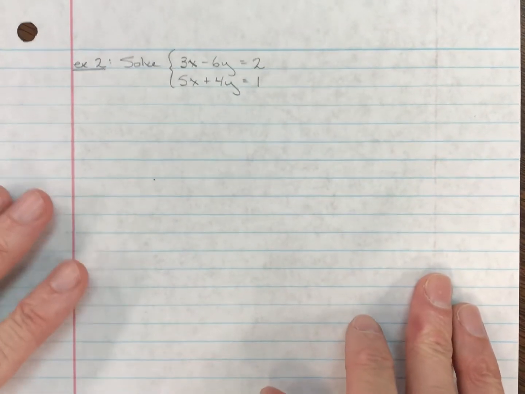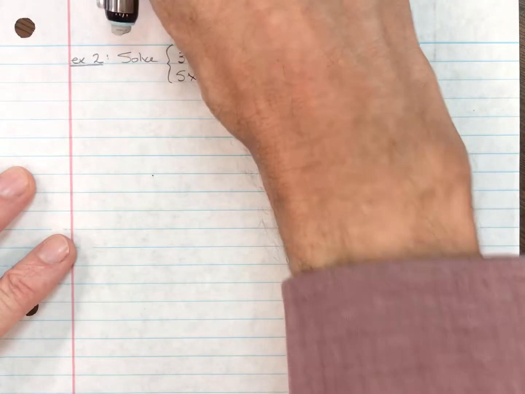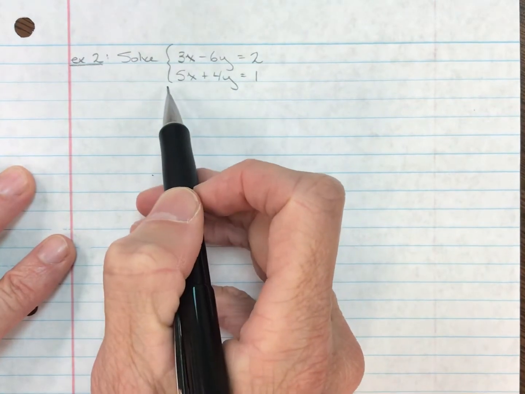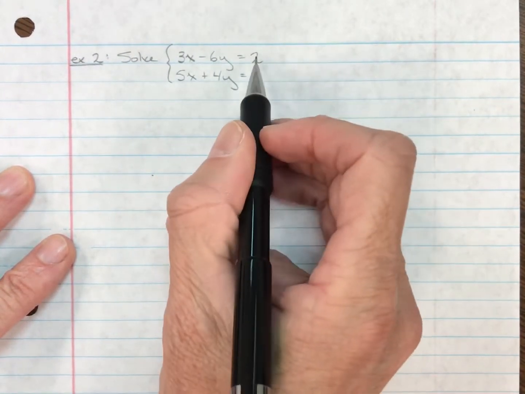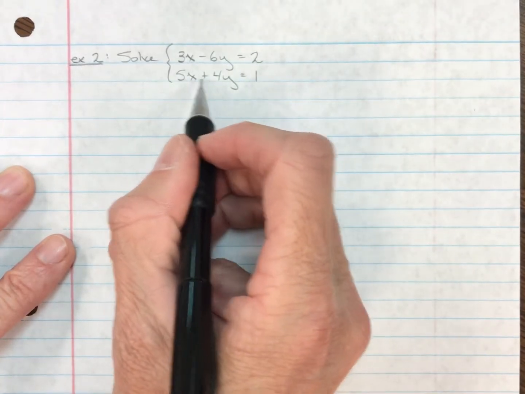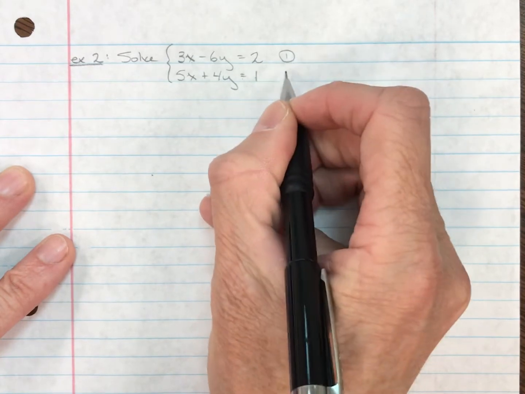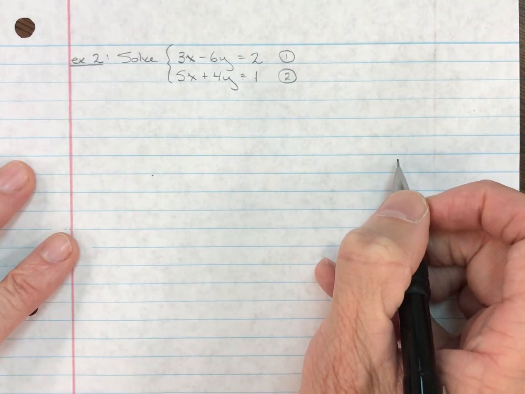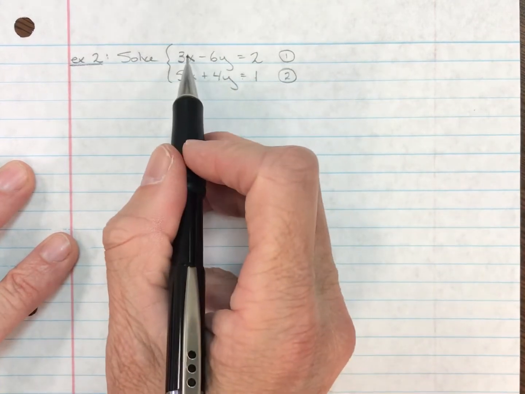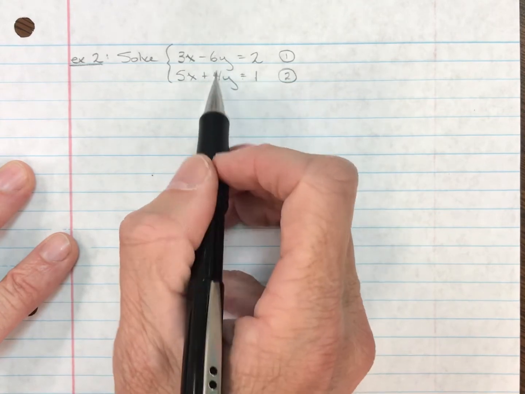All right, we'll do one more example of that. Example 2 here. Solve the system 3x minus 6y equals 2, equation 1, and 5x plus 4y equals 1, equation 2. Just in case I make use of them, I'll label them 1 and 2. Okay, now it looks like I can't multiply 1 or 2 by itself to get opposites.